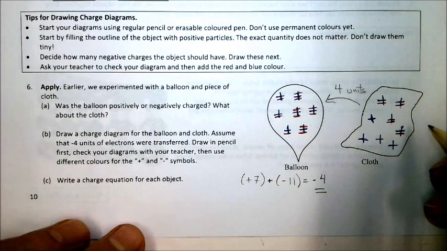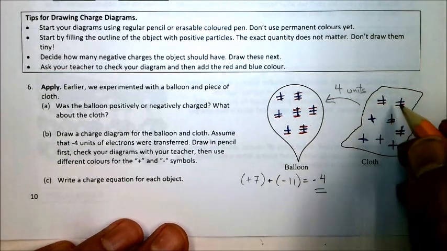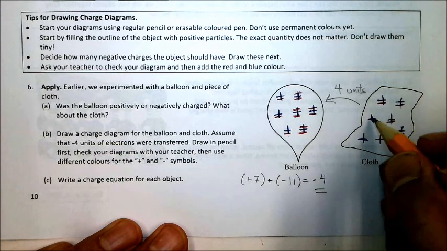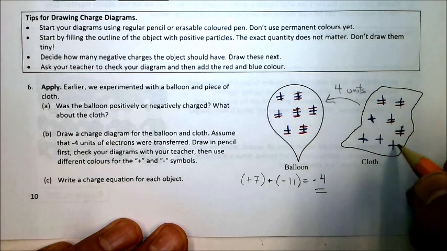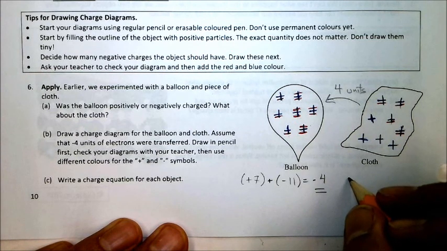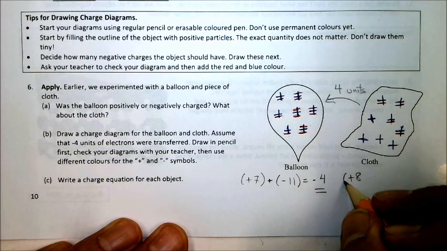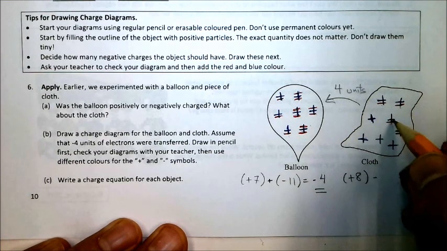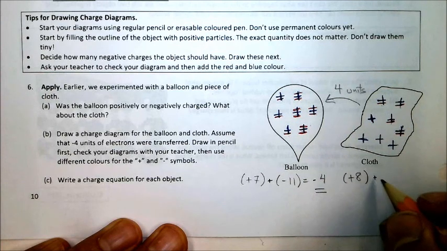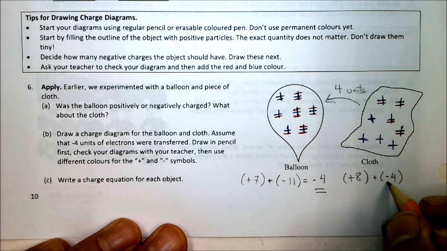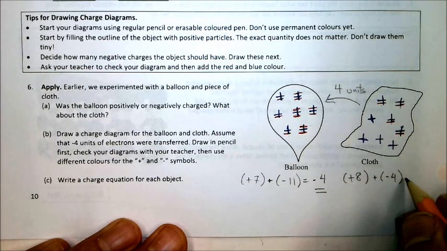Now let's look at the cloth. We'll begin by adding up the numbers of positive charges. 1, 2, 3, 4, 5, 6, 7, 8. We have 8 units of positive charges. So I'll write positive 8. Now we'll add up the units of negative charges. 1, 2, 3, 4. So we're adding to that 4 units of negative charges.